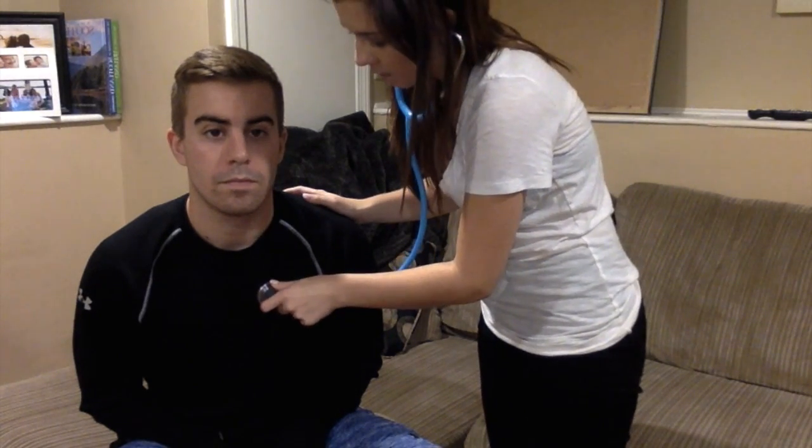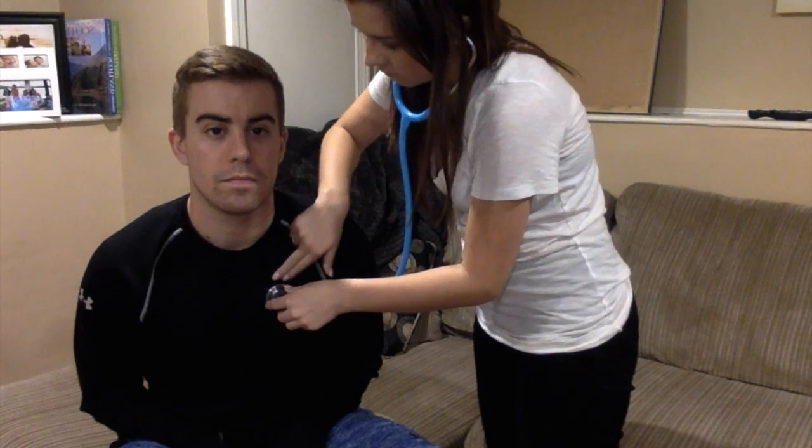Okay, so now I have Josh sitting up for this one. So we're going to try a technique to bring out the aortic and pulmonic murmur. I'm going to have you lean forward a little bit, Josh, and I'm going to listen to the aortic and pulmonic area. As you sit forward, this helps bring out any murmurs in these areas. So I'm going to be listening with the diaphragm and the bell of my stethoscope.